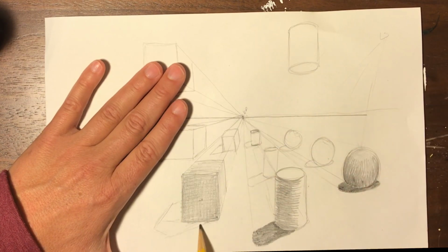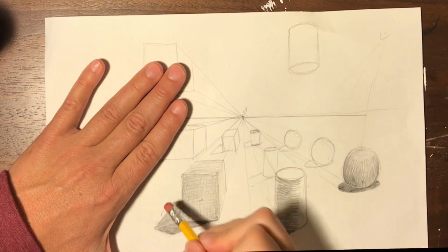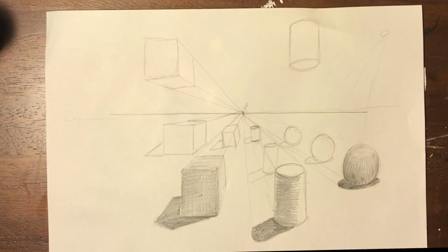Okay, and then we have a really dark cast shadow. It's casting from every edge of your box. Okay, and I kind of was a little bit messy with this. I can erase lines if I need to. Okay, all right.